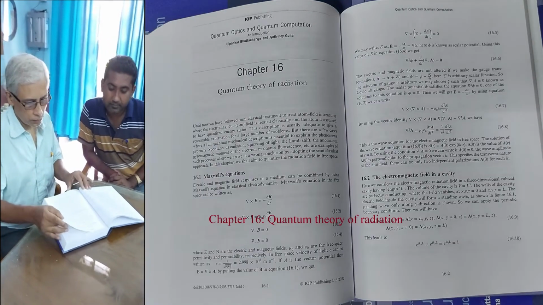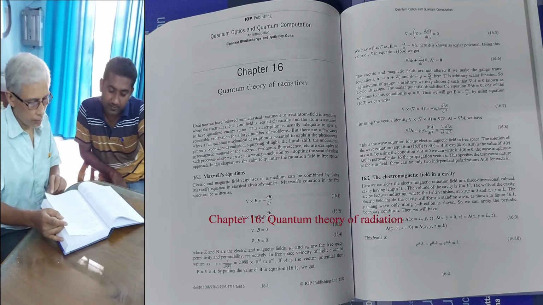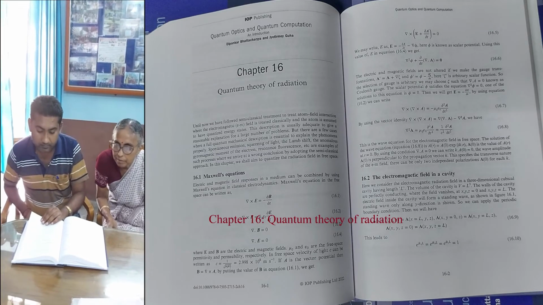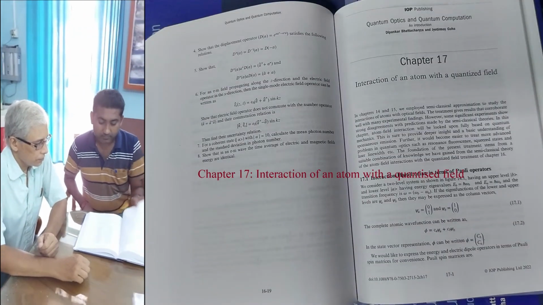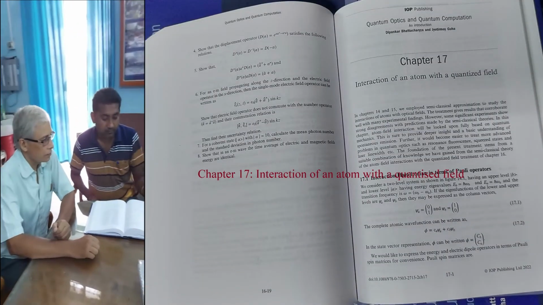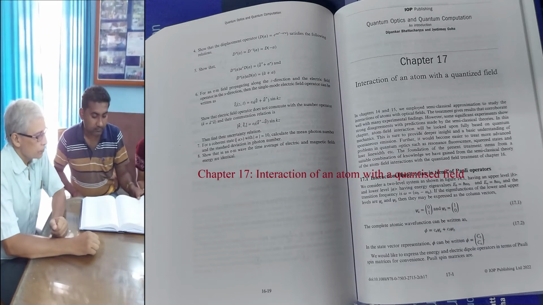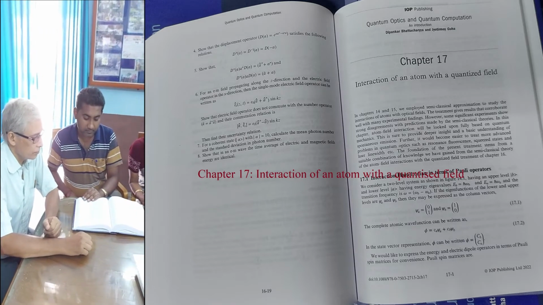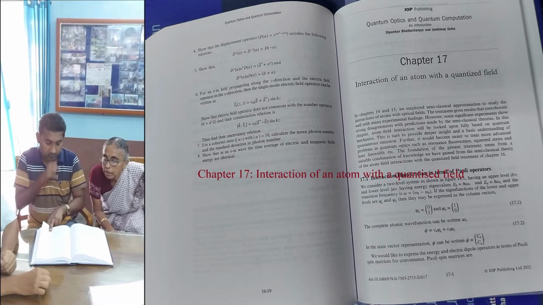In chapter 16, we present some interesting aspects of coherent light like field quadrature squeezing, while in chapter 17 we derive Jaynes-Cummings equation, explain dressed state and Rabi flopping using a quantized field and spontaneous emission with Weisskopf-Wigner formula.